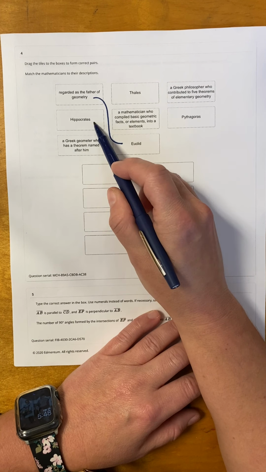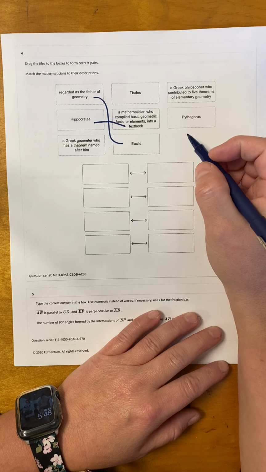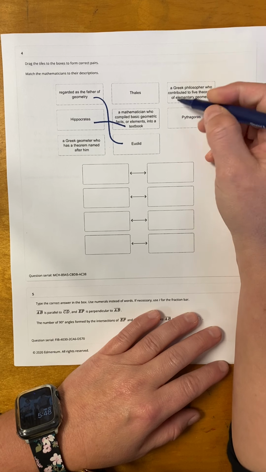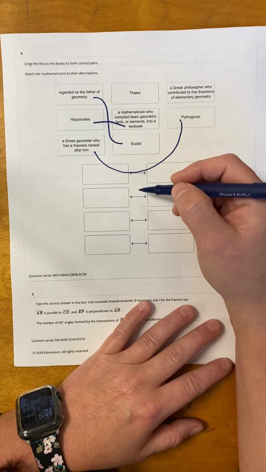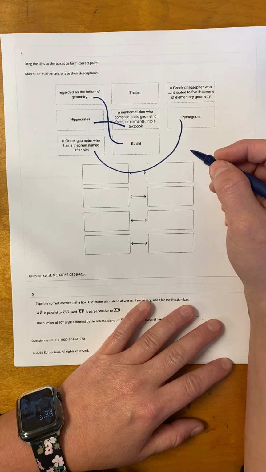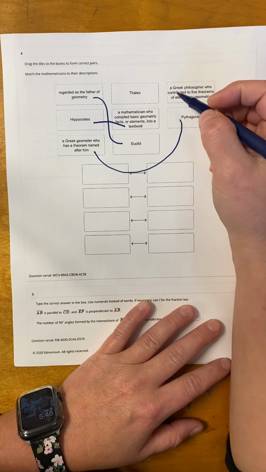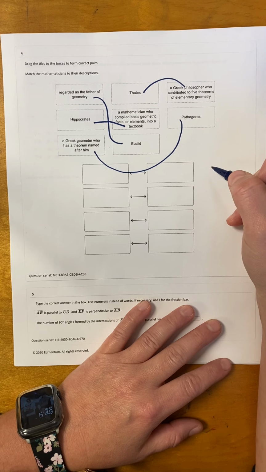So this is him right here. He was a mathematician, obviously. Now, everybody knows Pythagoras. He has a theorem named after him, and it is the Pythagorean theorem, which is, of course, a squared plus b squared equals c squared. And then Thales was a philosopher, and he has 5 theorems that have been contributed to his name.